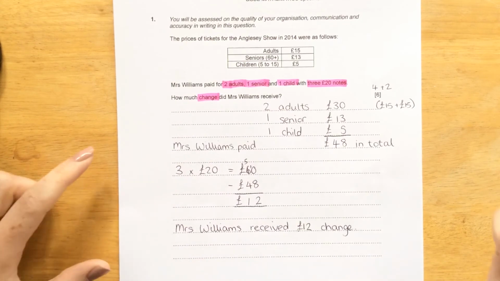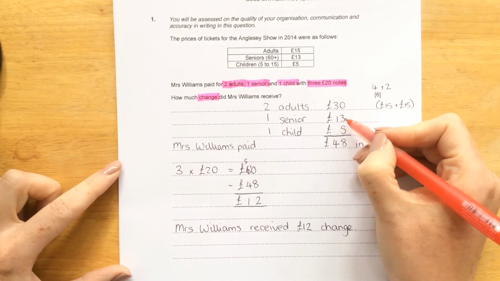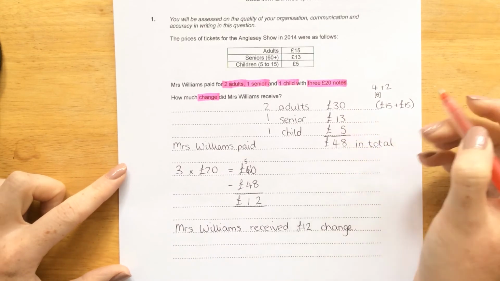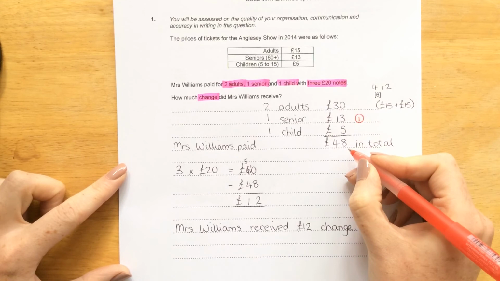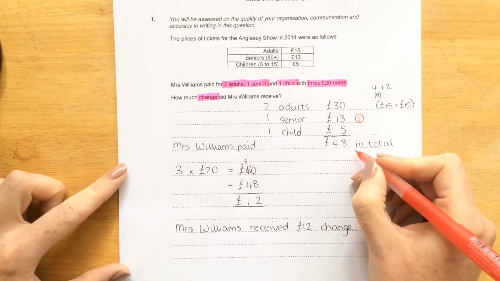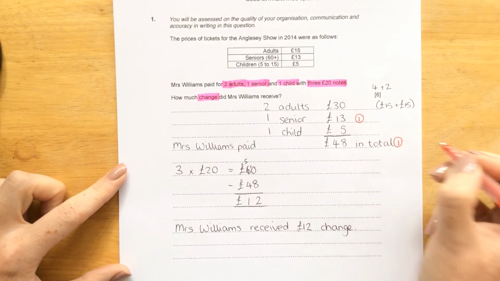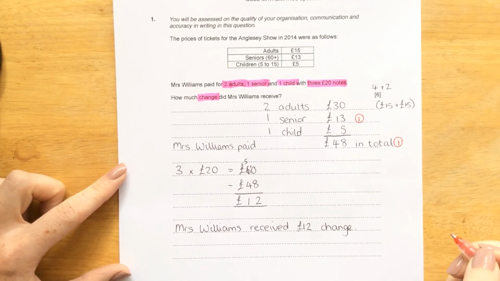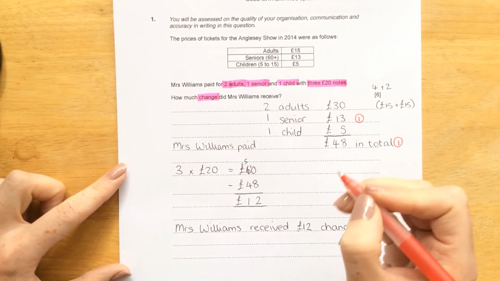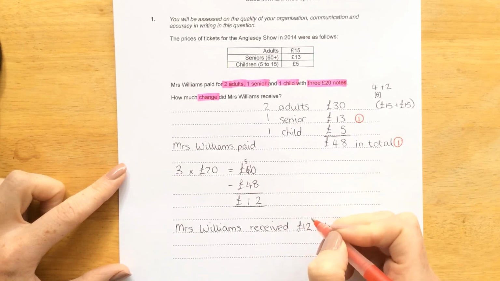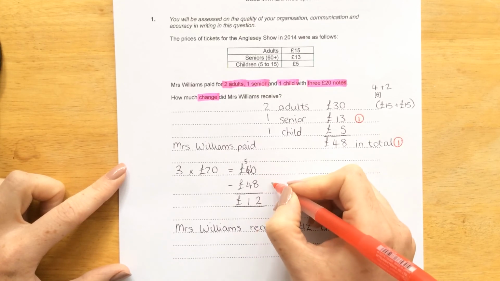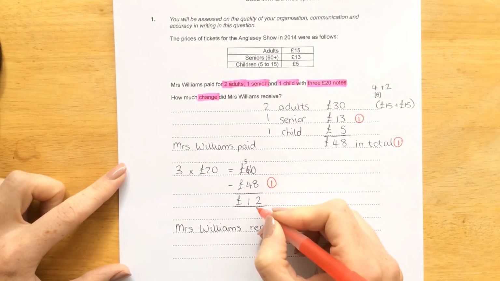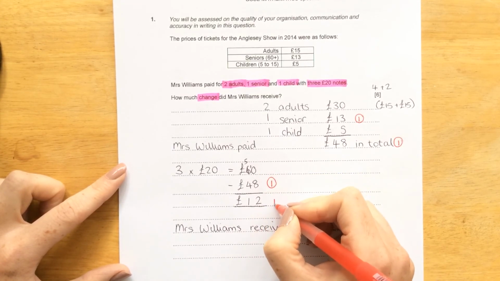So you get 1 mark for adding up £30, £13 and £5, so the cost of the tickets. You get 1 mark for accuracy here, saying that that was £48. You get 1 mark for working out the change, so £60 take away £48, and then you get 1 mark for £12, which is the accuracy mark.